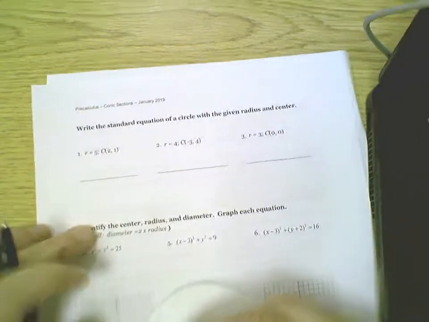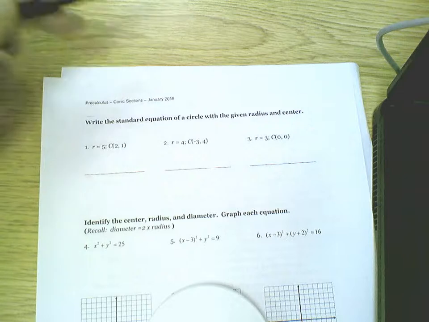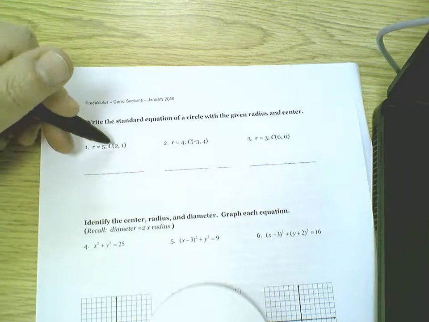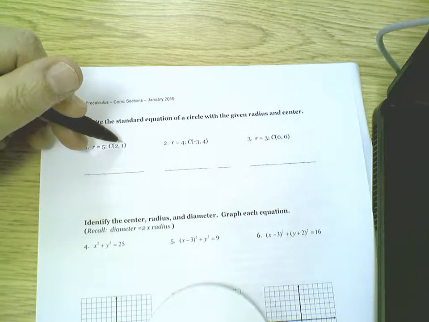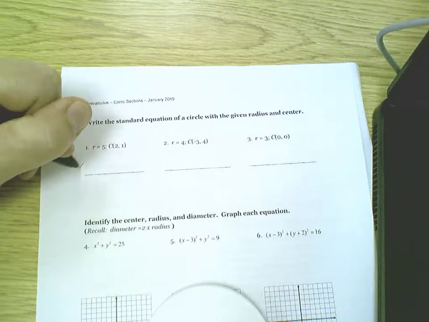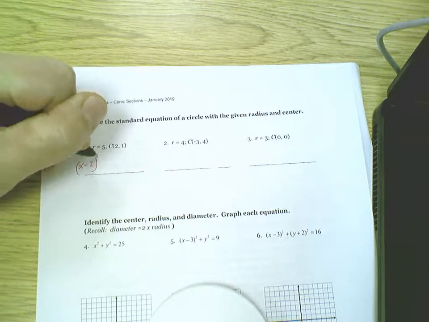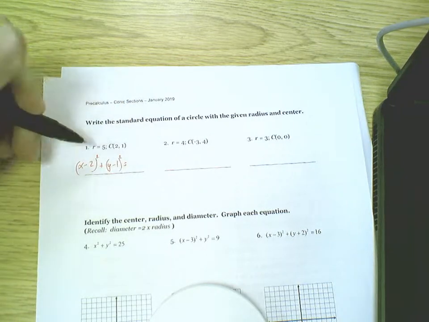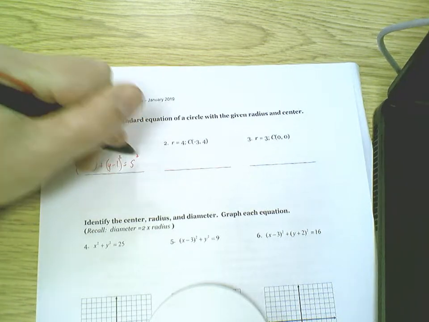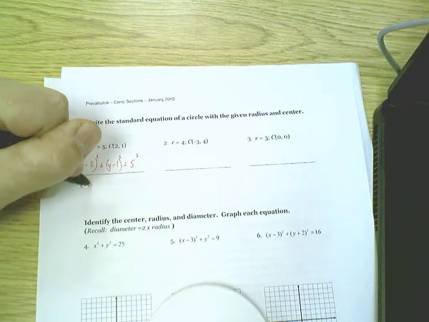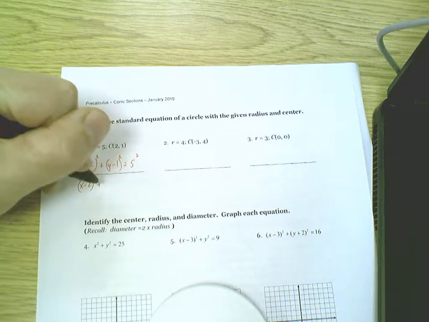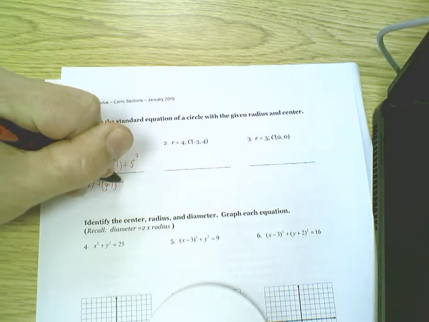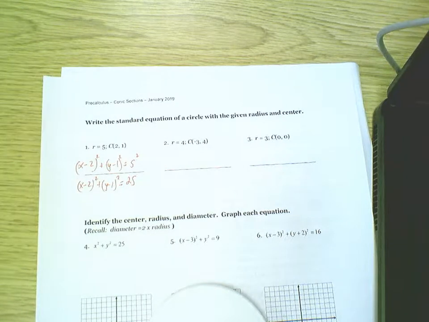Write the standard equation of a circle with the given radius and center. Well, center, x is 2, y is 1. (x - 2)² + (y - 1)² = r² = 5². (x - 2)² + (y - 1)² = 25.